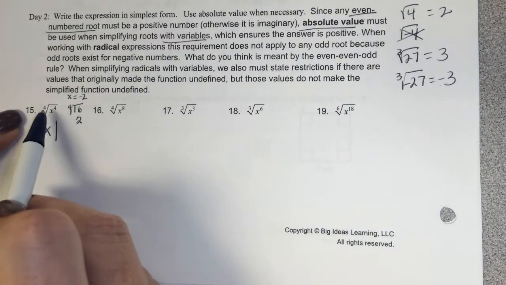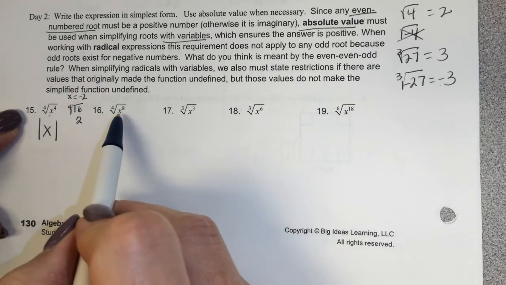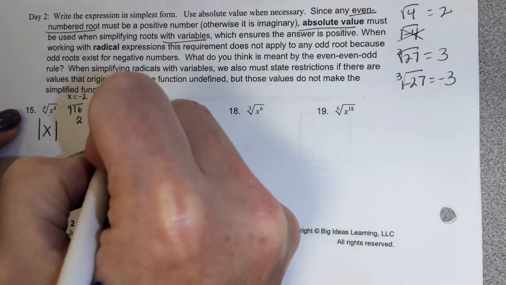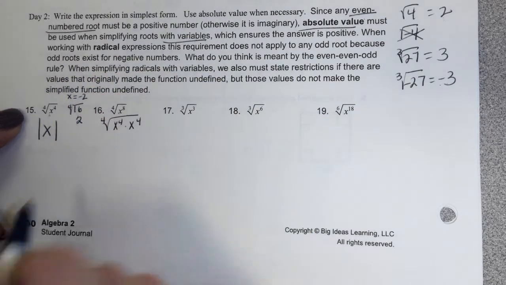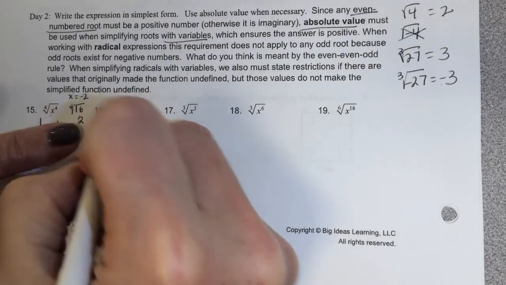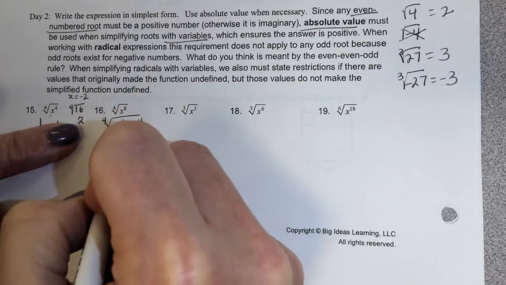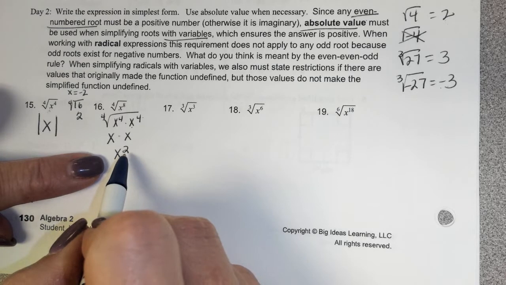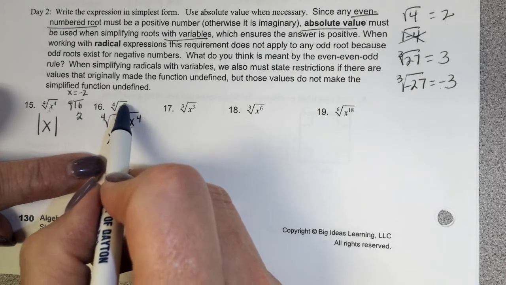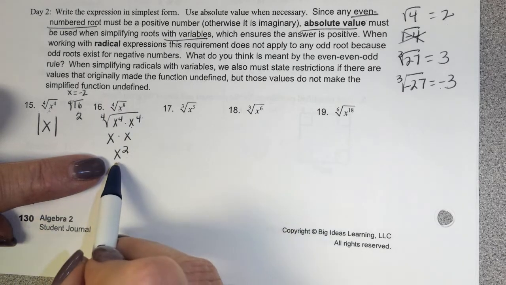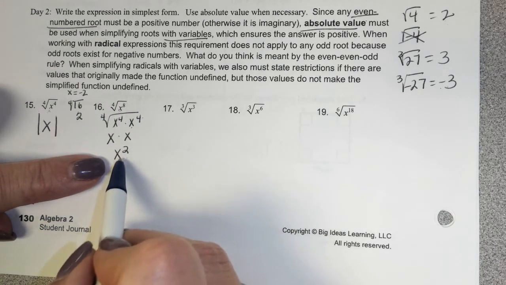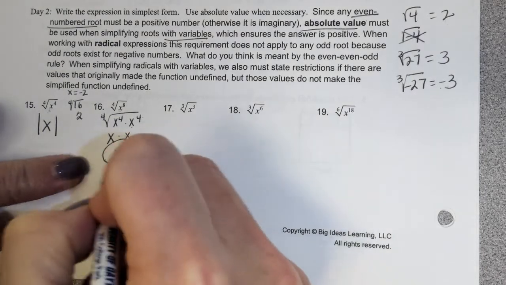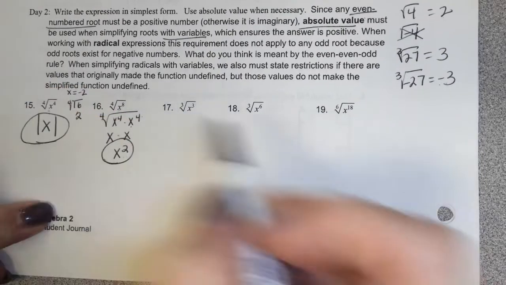So this is something we are going to have to now watch for. Watch this one though. If I do this problem, this can be thought of as the fourth root of x to the fourth times x to the fourth. So the fourth root of x to the fourth is x, and the fourth root of x to the fourth is x, and so therefore the answer is x squared. In this case, though, I don't have to use absolute value, because even if x had been a negative number, and I take the fourth root, that's going to be positive, right? But won't x squared always be positive anyway? So it would be redundant to use absolute value. I know this answer is positive, so I don't have to use it.